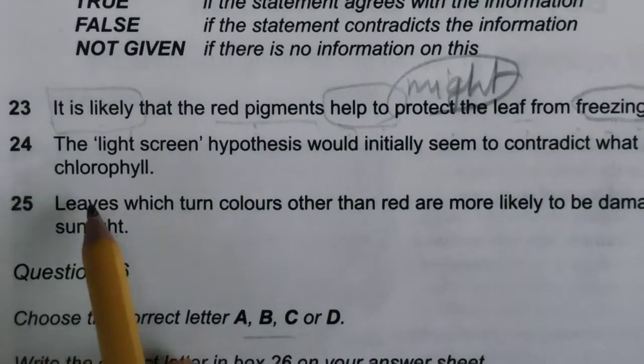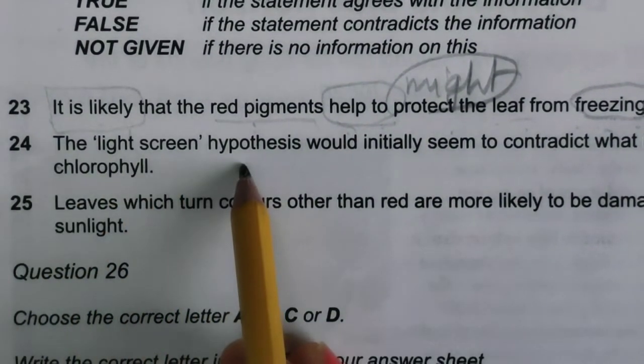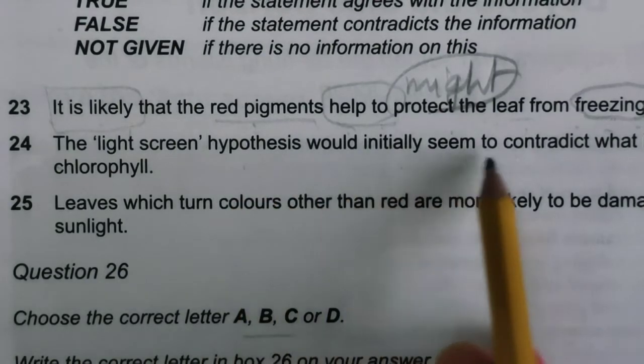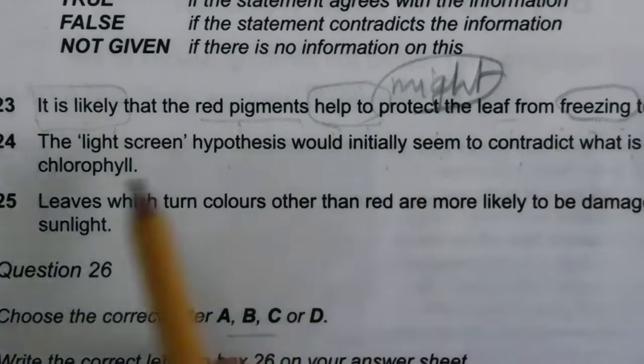So 24th is the light screen hypothesis would initially seem to contradict what is known about chlorophyll.